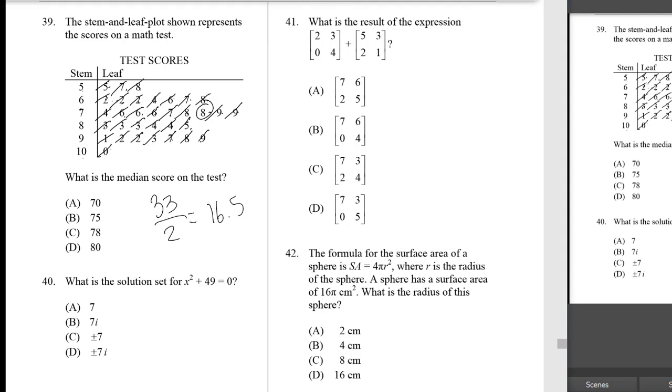Alright, so let's just see. 1, 2, 3, 4, 5, 6, 7, 8, 9, 10, 11, 12, 13, 14, 15, 16. On the 17th number, right, 16 and a half, on the 17th number, you are going to have the median. Let's go the other direction. 1, 2, 3, 4, 5, 6, 7, 8, 9, 10, 11, 12, 13, 14, 15, 16, 17.